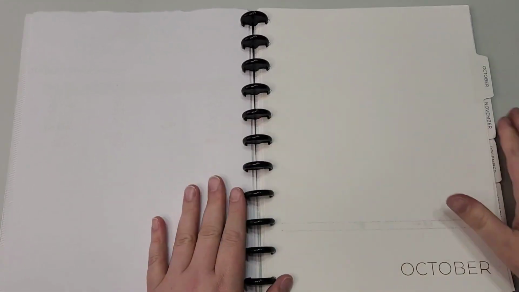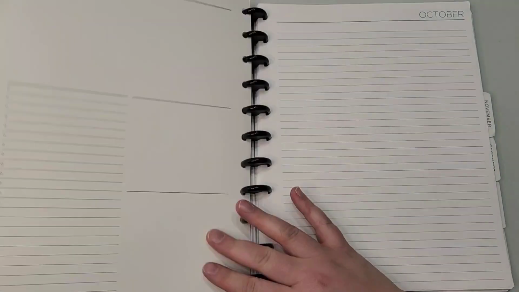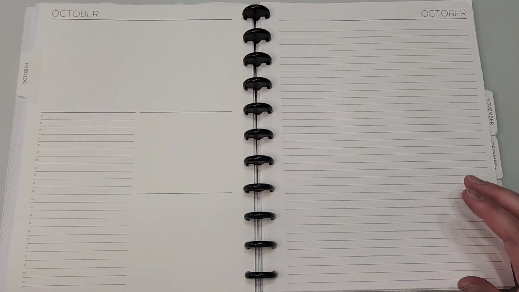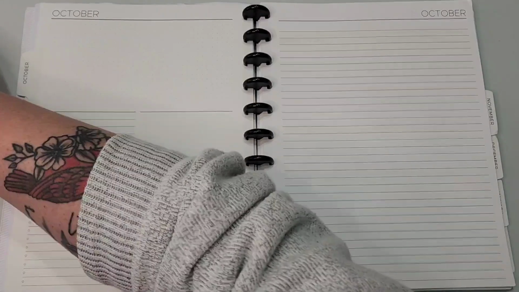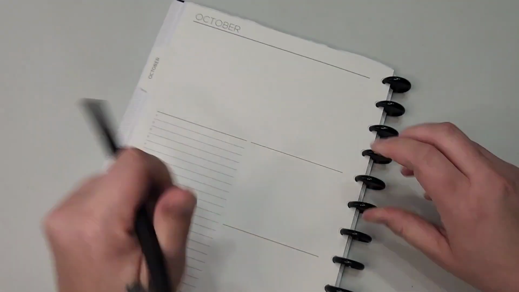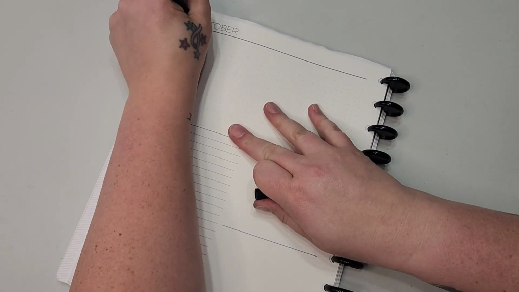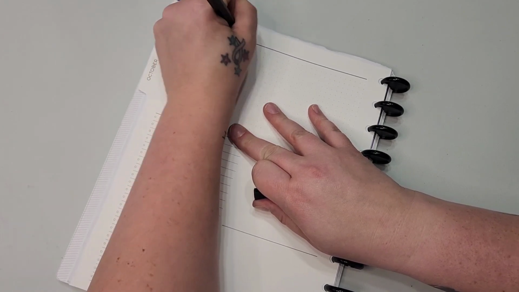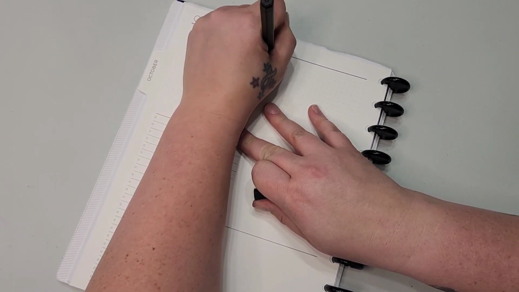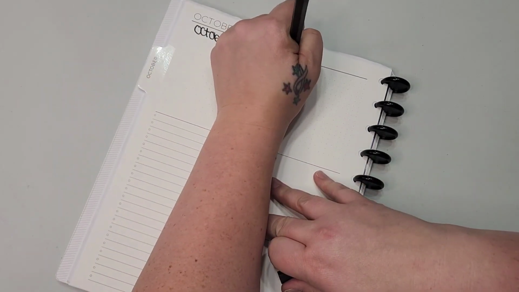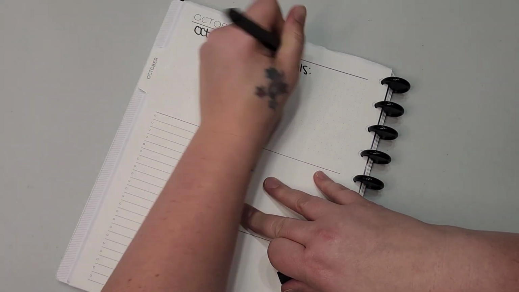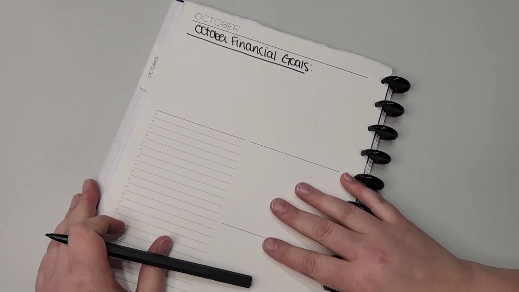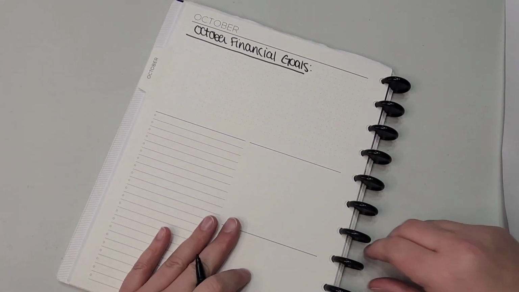I am setting up October in my budget planner today. So on this side, I usually put in October financial goals.